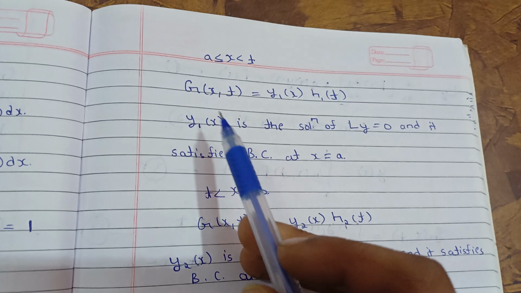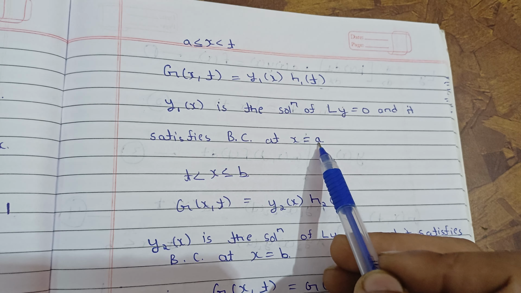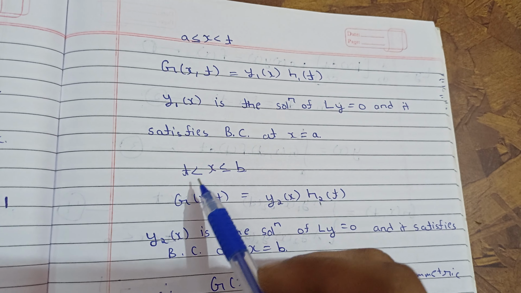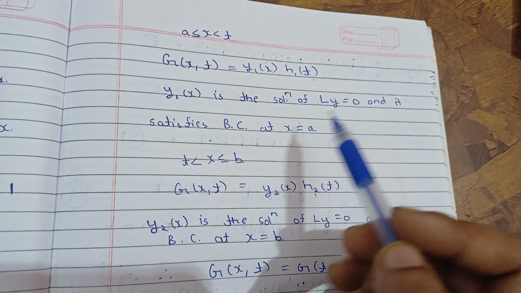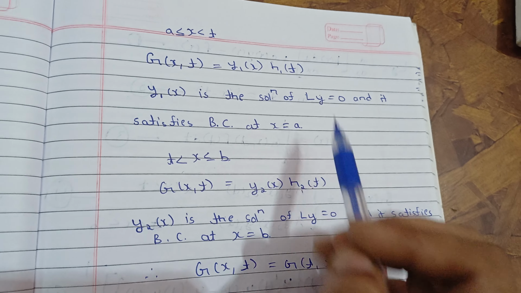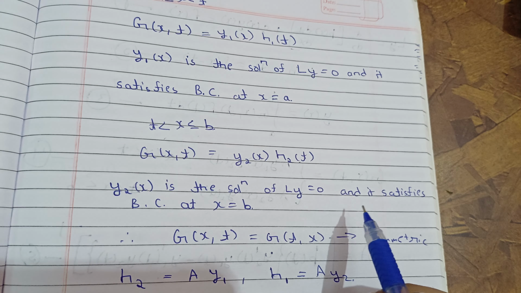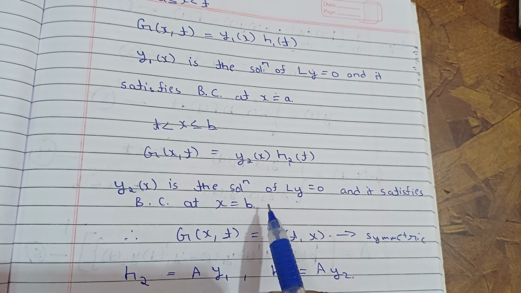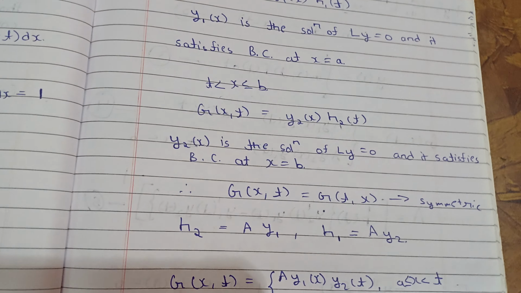So let's see how we can write the Green's function: y1(x) h1(t), and it must satisfy the condition at x = a. Now for x less than b and greater than t, G(x,t) will be y2(x), the second solution of Ly = 0, times h2(t). So y2(x) is the solution of Ly = 0, and it satisfies the boundary condition at x = b.